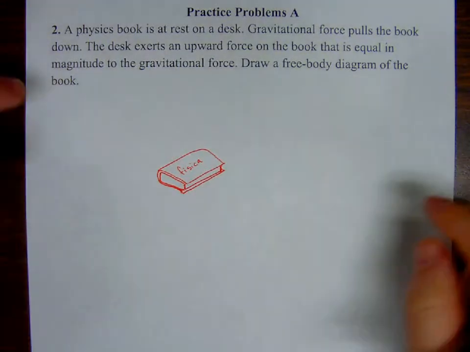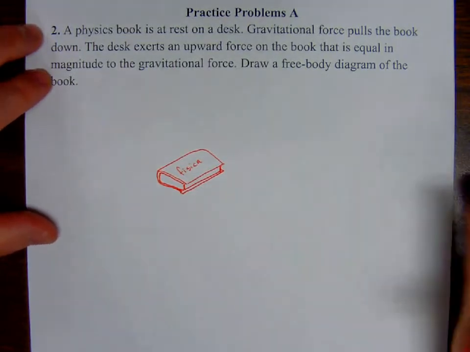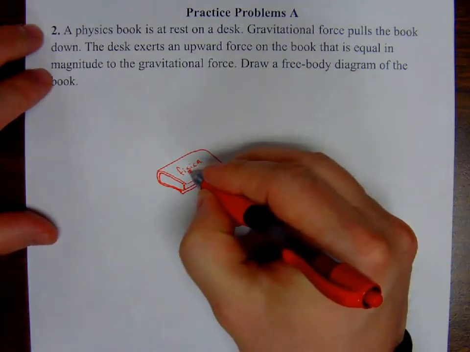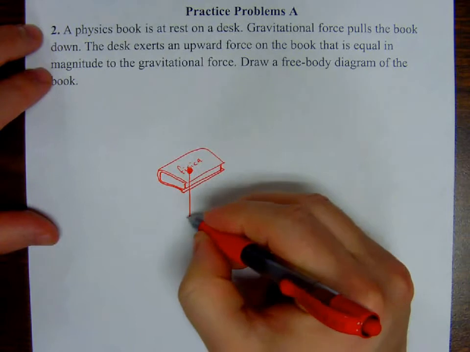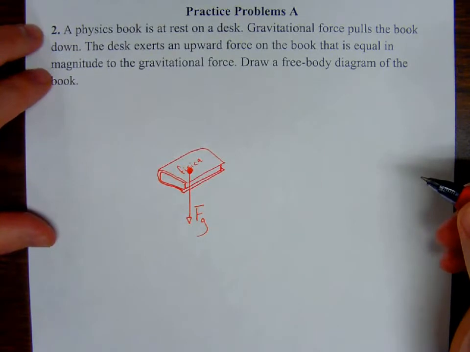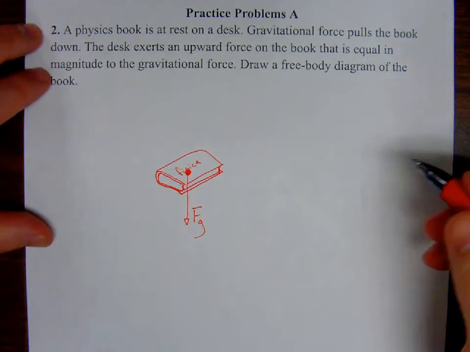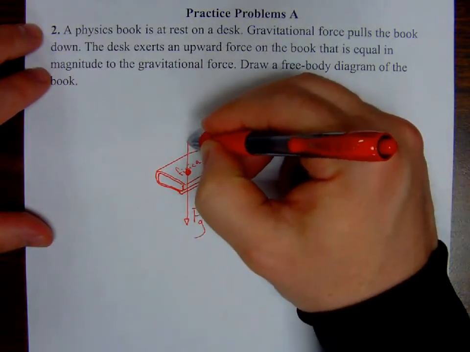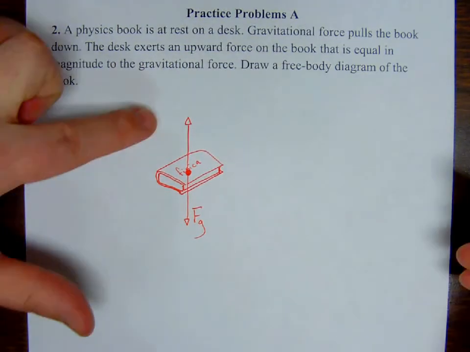Gravitational force pulls the book down, obviously. So let's draw our point at the center of mass. Go down. It is the force due to gravity. Okay, we good? Now, the desk exerts an upward force on the book that is equal in magnitude to the gravitational force. And that would make sense. I'm going to represent that with a vector arrow that has the same length as my force due to gravity.